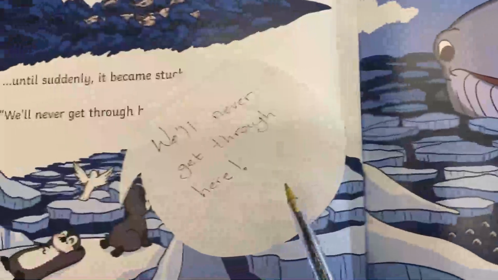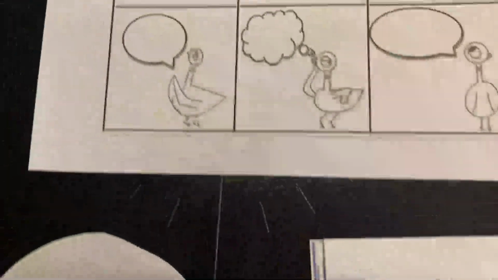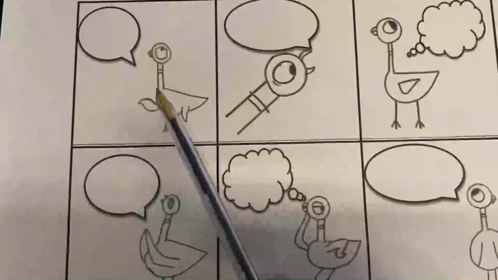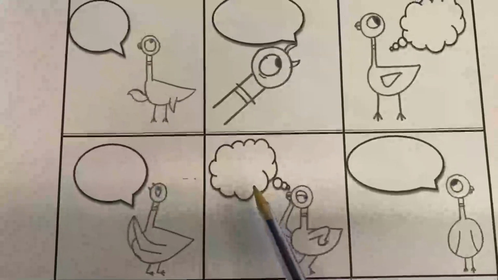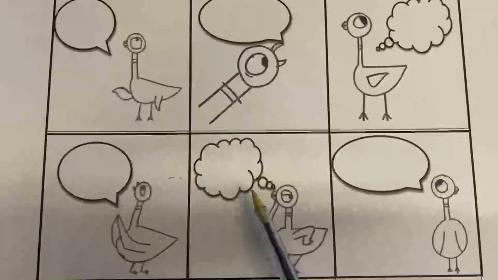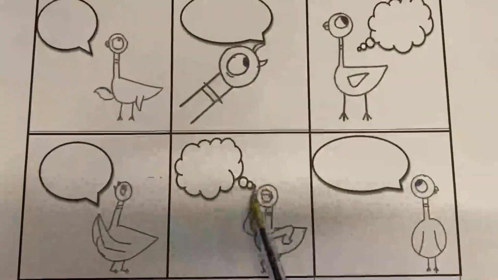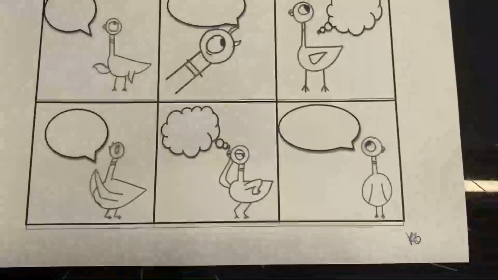So have a go and see on your worksheet if you can add some speech bubbles and what the pigeon maybe was thinking. Make sure you watch the video first because it's brilliant. Have fun doing this.